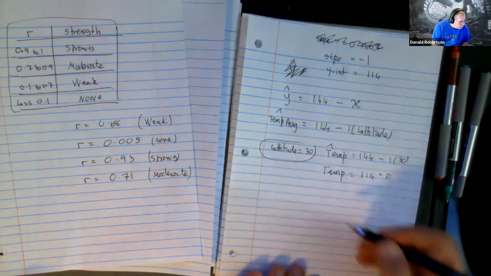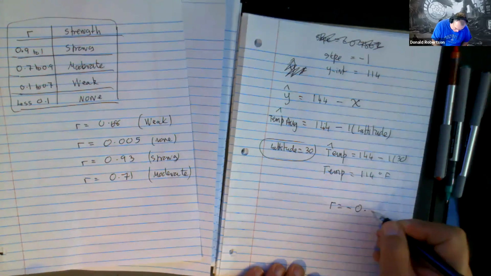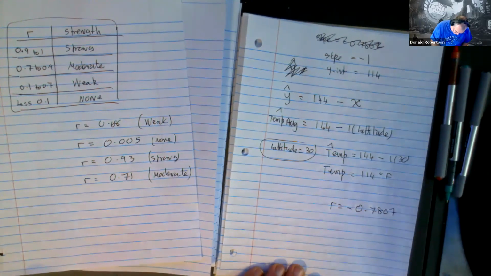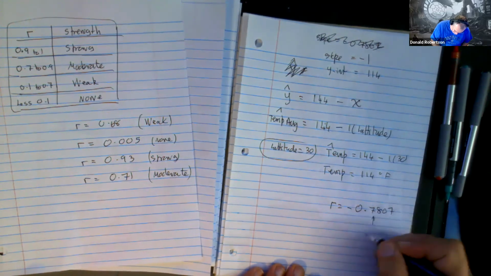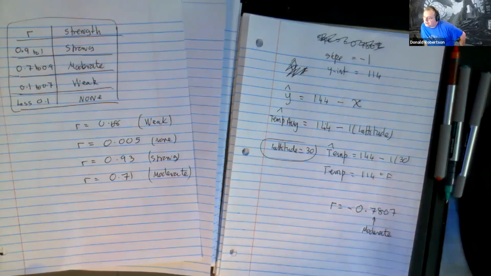Now, the correlation coefficient, which you cannot see, is about -0.7807. That we would say is a moderate fit, right? It's not the worst fit in the world. It's not the best fit in the world. It's kind of middle of the road, right? It's moderate. Pretty good, probably usable, right? You could at least play about with it.